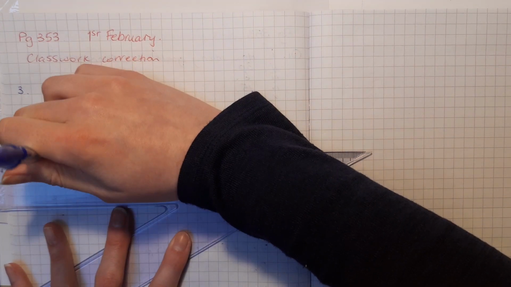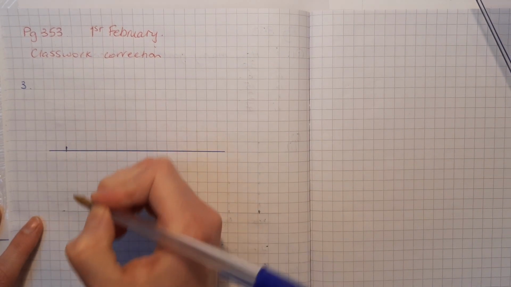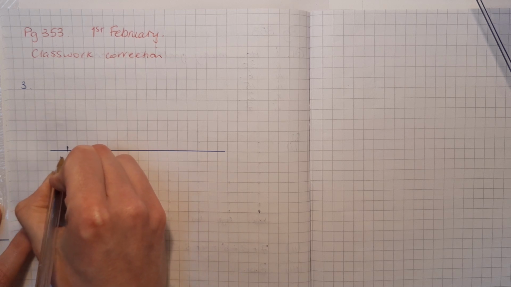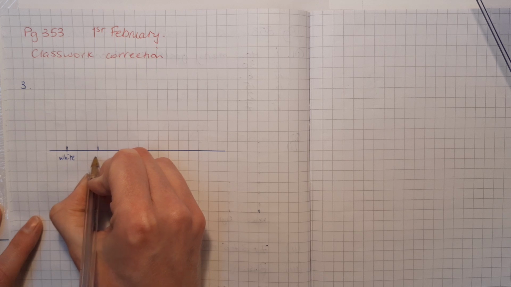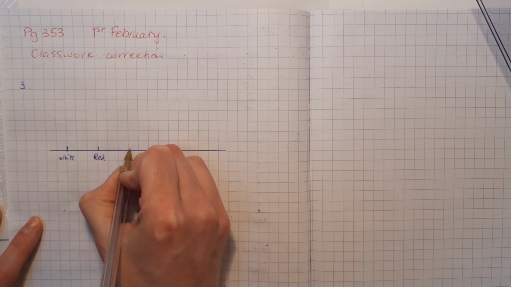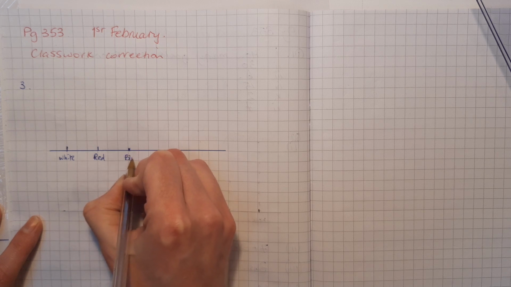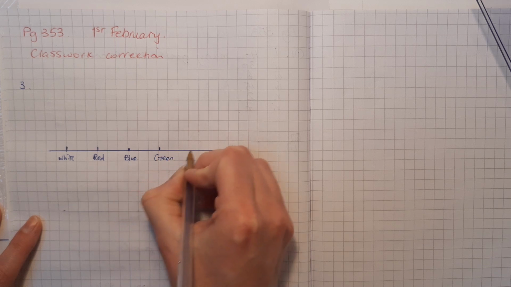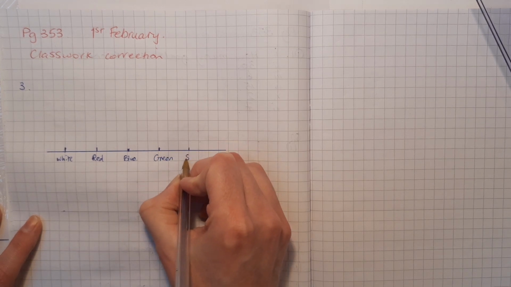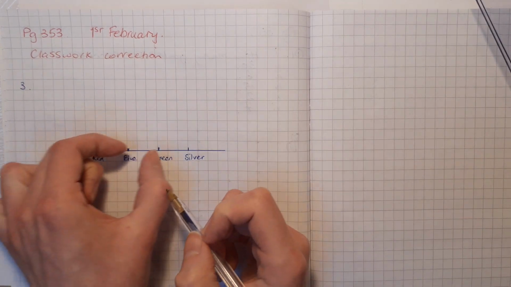you're going to draw your line. A line plot needs a line. And there were 5 different things going on, so equal spacing, as I was explaining earlier on. So white. Then I'm going over a little bit and I'm doing red. Then I'm going over a little bit and I'm doing blue. Then I'm doing green. And finally, I'm doing silver. As you can see, they're all equally spaced apart.